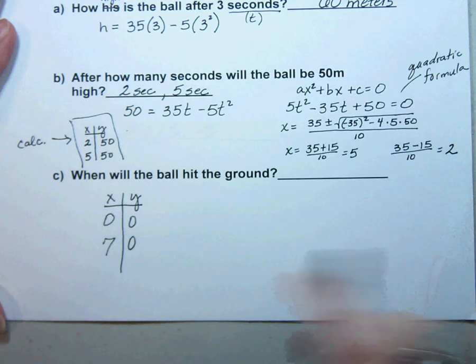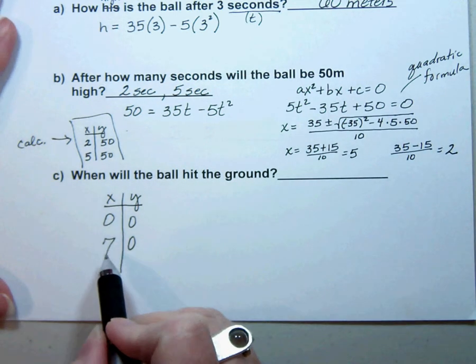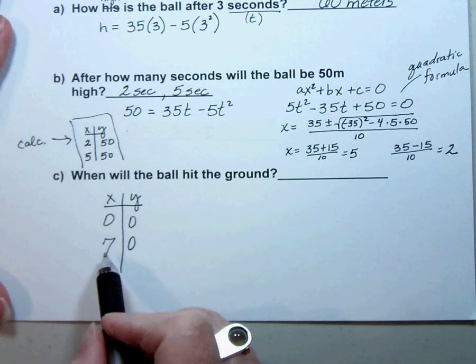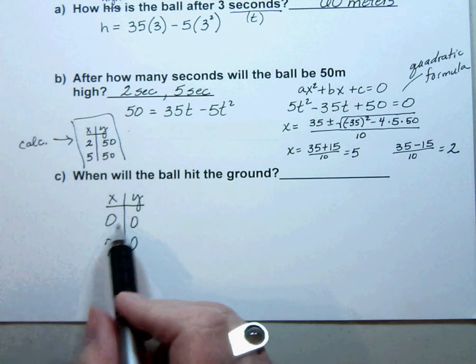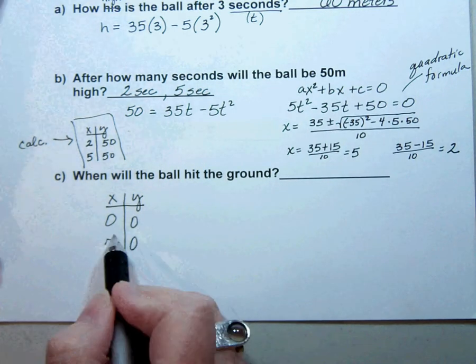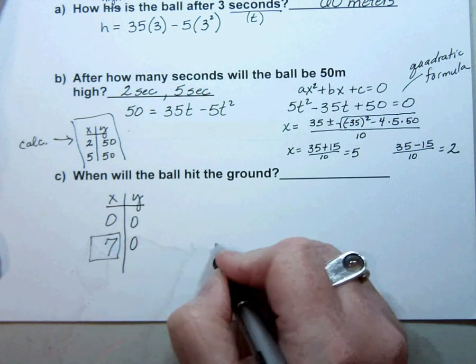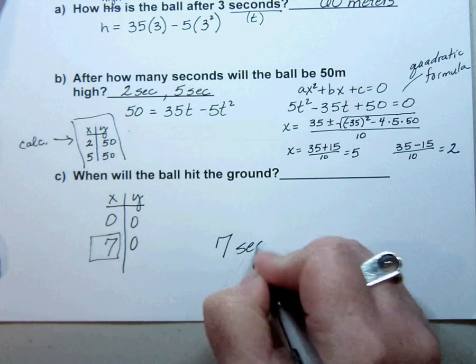Well, when will the ball hit the ground? 7, 0 is the one you want to choose, because 0, 0 means it hasn't actually left yet. The ball that was hit hasn't left the ground, so this one's your answer right here. 7 seconds.